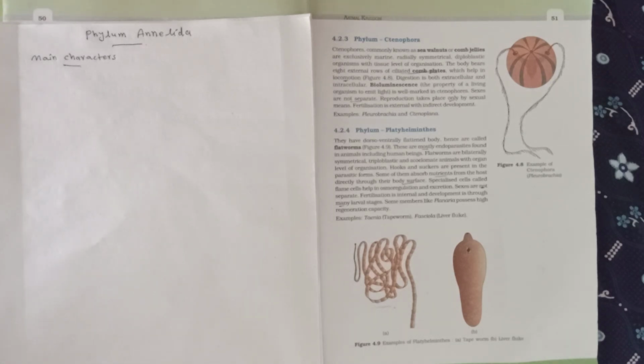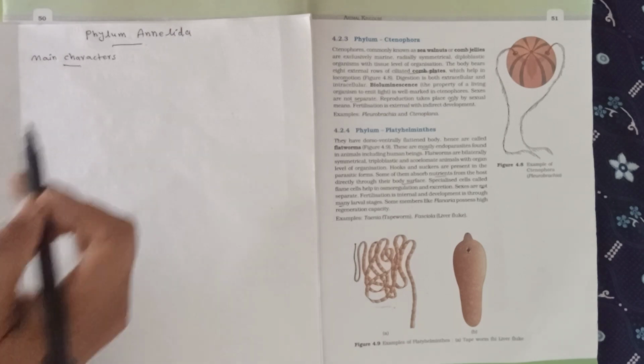The members include Nereis, Pheretima posthuma, that is earthworms, and Hirudinaria, that means leech, etc. are included in Phylum Annelida.